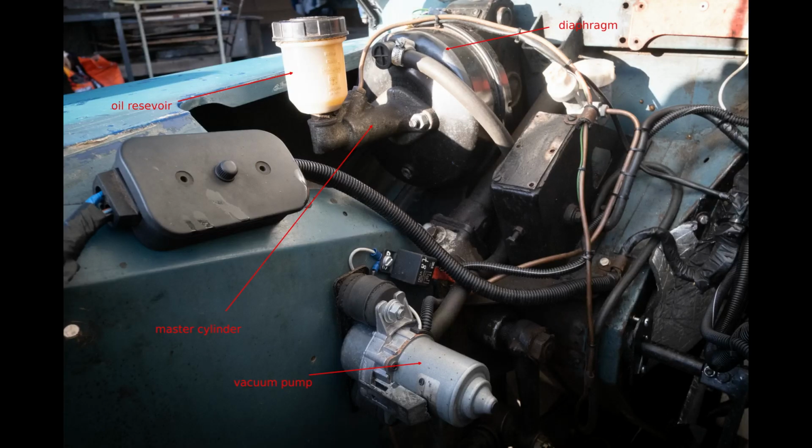When we installed a 4LK in a Land Rover Series 2, you'll have seen that in our other YouTube videos. That engine didn't have an exhauster on it, so we had to use an electric vacuum pump. You can see it here. You can also see the heavy black pipe connecting the vacuum pump to the diaphragm up at the top.